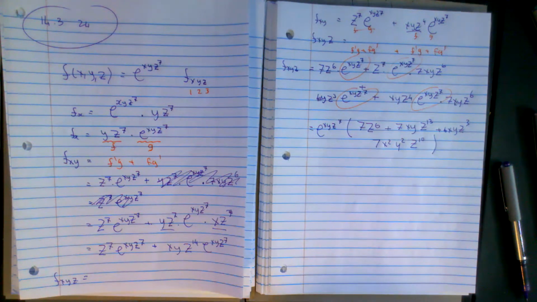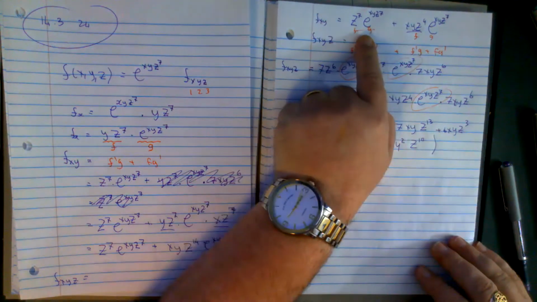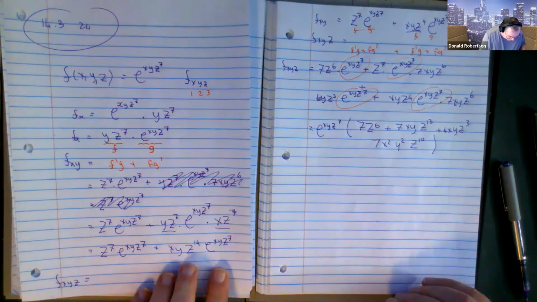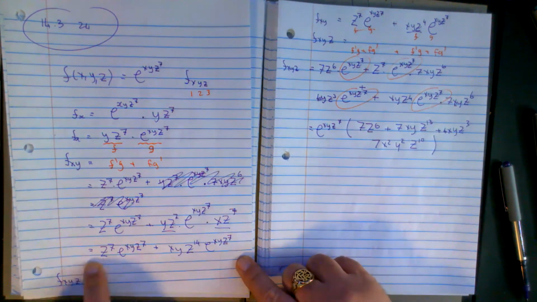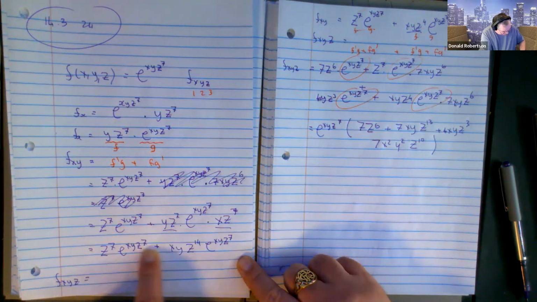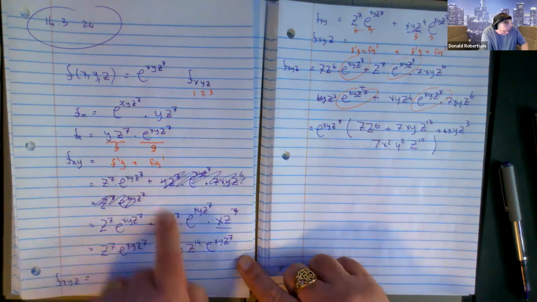What? At the top of the paper where you have f of x, y, where did you get the plus, or the second f, the plus x, y, z to the fourth? Came from here. It came from the second part of this product rule. It came from f g dashed.